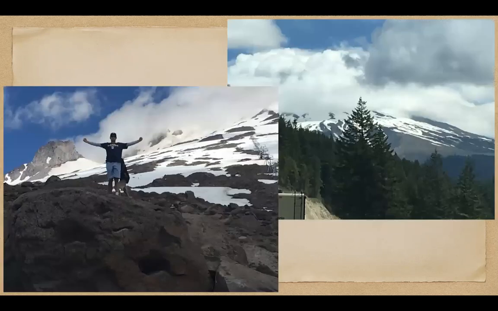A quick personal story. I've actually been to both types, shield and cone. This is Mount Hood in Oregon. It is still considered to be an active composite volcano. There's me standing on it on the left, and there is the drive up to it on the right. As you can see, its slopes are so steep, it's poking into the clouds there. You can't even see the top of it.